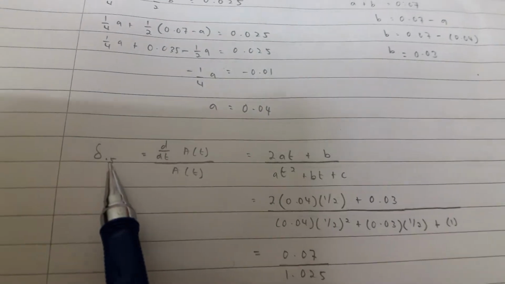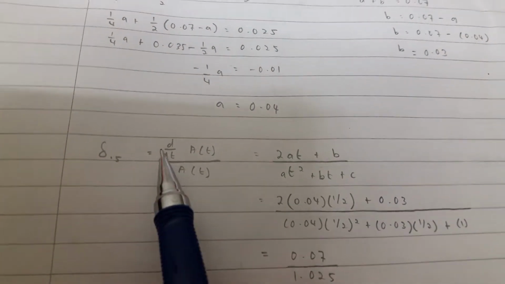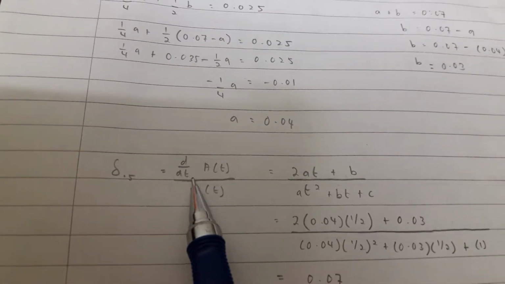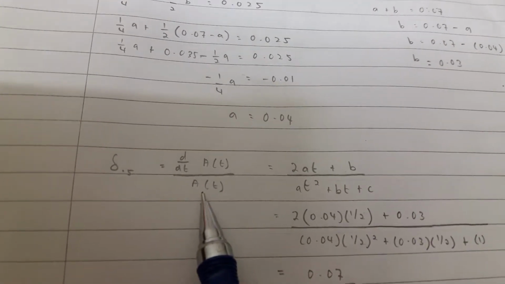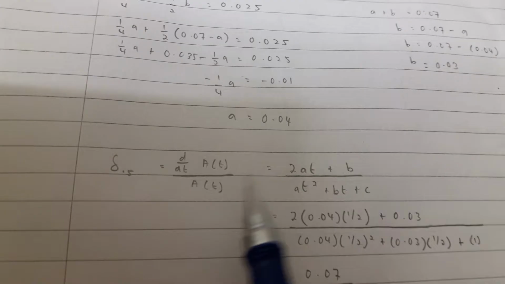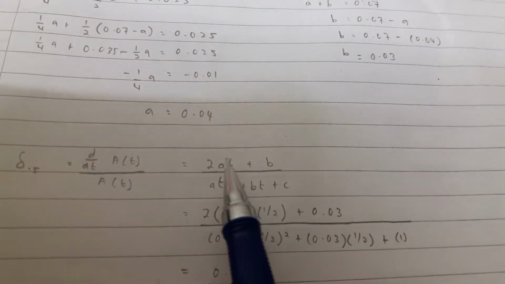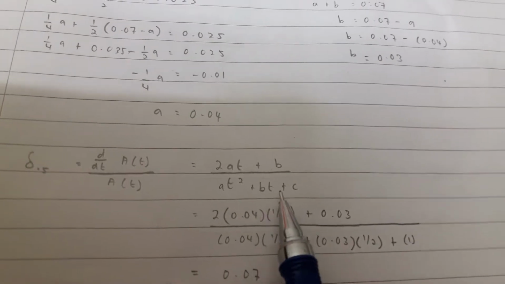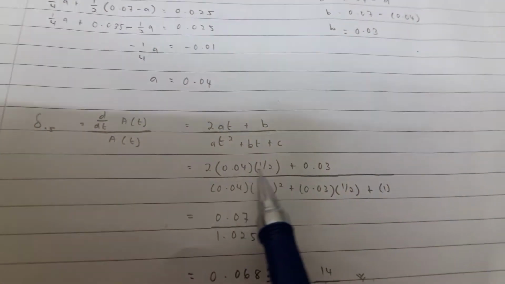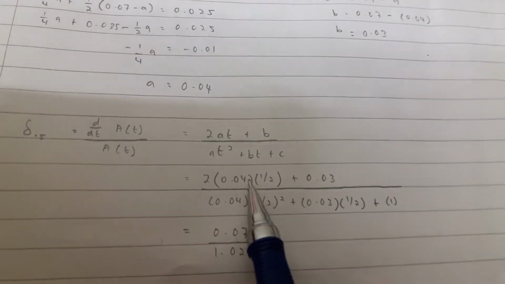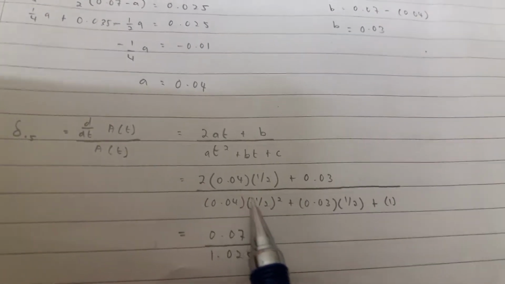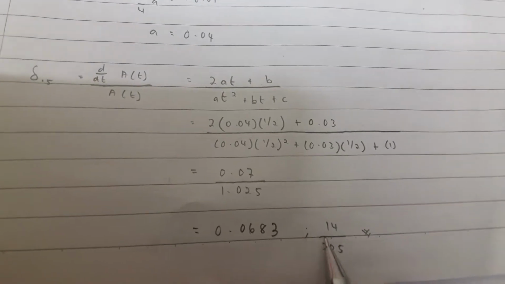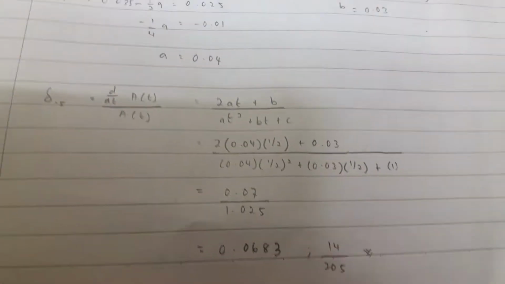And to find delta 0.5, we have to differentiate the a(t) above here and then divide by a(t), the accumulated value, and you'll get (2At plus B) over (At squared plus Bt plus C). And you insert the values in here, the A and the B's and the t, and you'll get delta 0.5 is equal to 14 over 205.